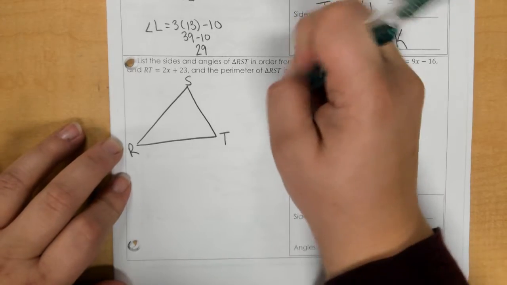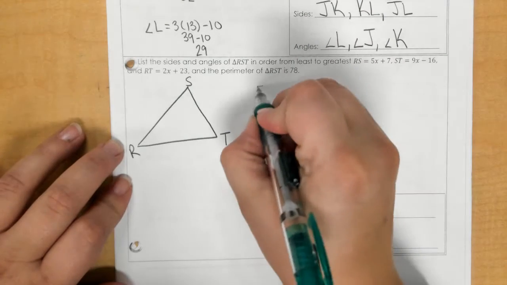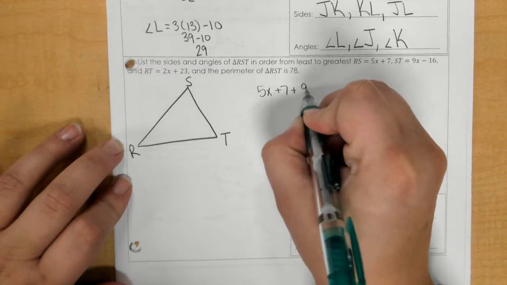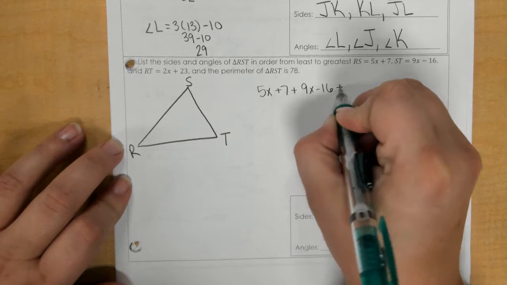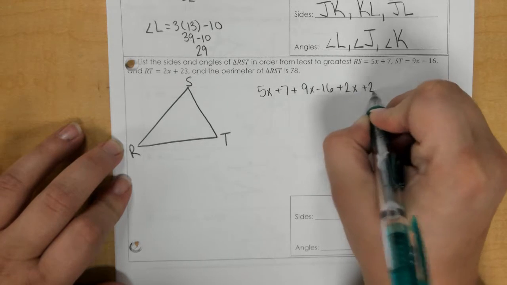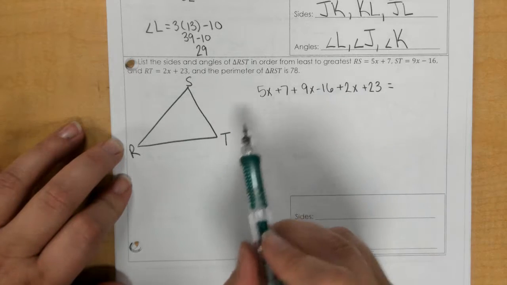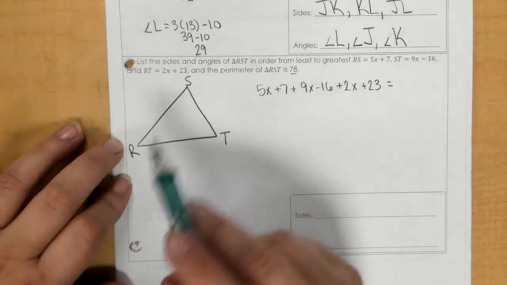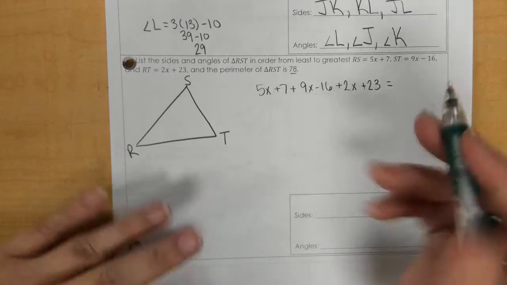So if I'm given the lengths, 5x plus 7, 9x minus 16, and 2x plus 23, we set this equal to 78 since we're talking about the lengths of the sides. We're not discussing angles here.